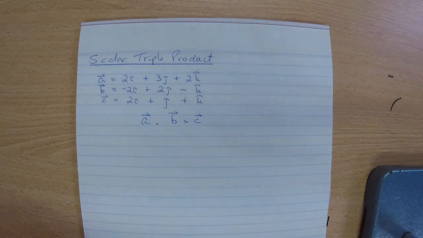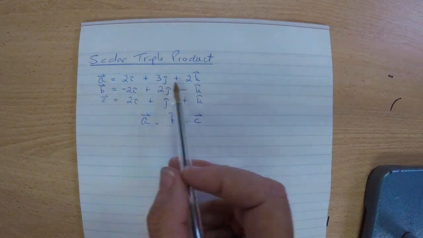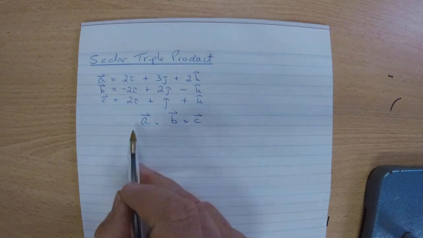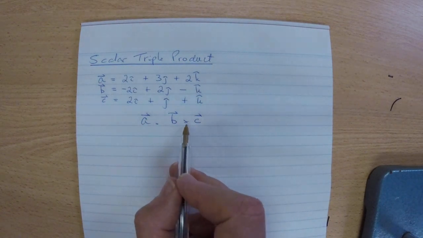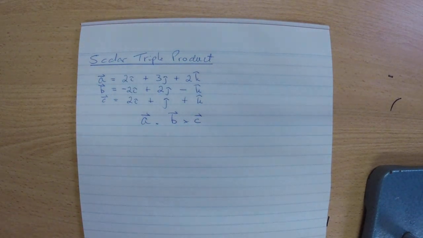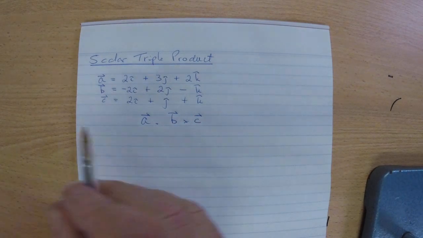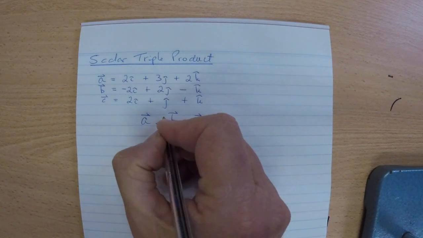In this video, I'm going to demonstrate how to find a scalar triple product of three vectors in component form. I have my vectors A, B and C, and I'm trying to perform the operation A dot B cross C. It's important to remember when we're doing these that the cross product has to be performed first.